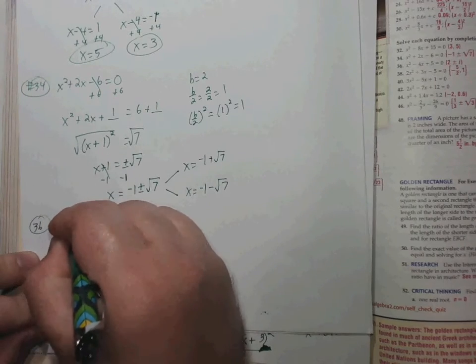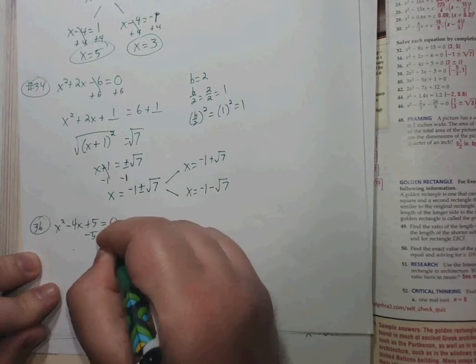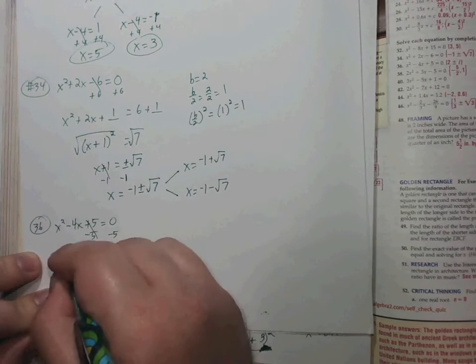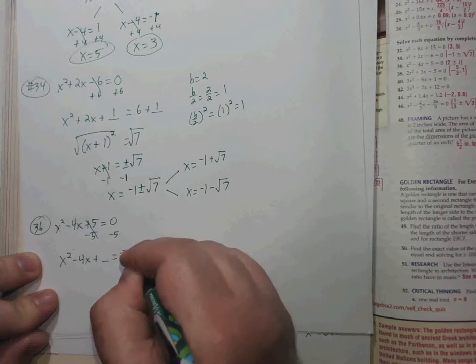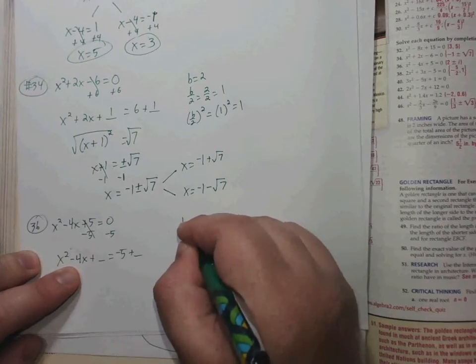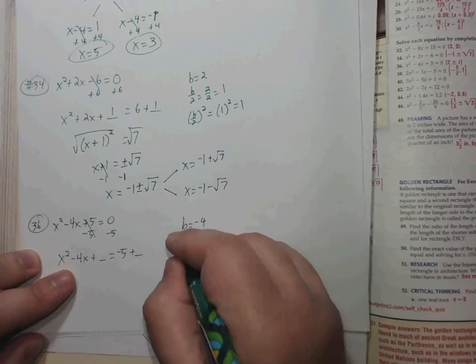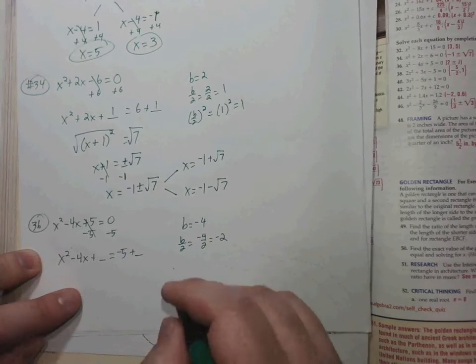X squared minus 4x plus 5 equals 0. Move the constant over. X squared minus 4x plus blank equals negative 5 plus blank. You add your blanks. B is negative 4. b over 2, negative 4 over 2, which is just negative 2.